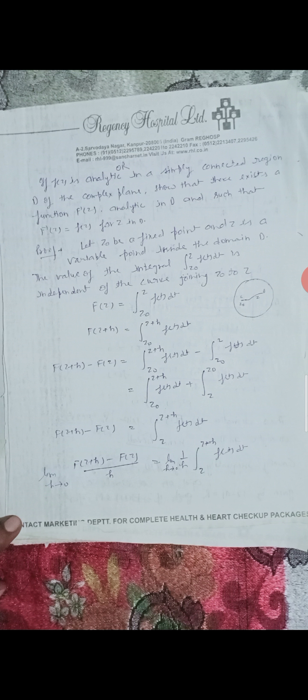The value of the integral from z0 to z of f(t) dt is independent of the curve joining z0 to z. F(z) is equal to the integral from z0 to z of f(t) dt, and F(z+h) is equal to the integral from z0 to z+h of f(t) dt. F(z+h) minus F(z) is equal to the integral from z0 to z+h of f(t) dt minus the integral from z0 to z of f(t) dt, which is equal to the integral from z to z+h of f(t) dt.